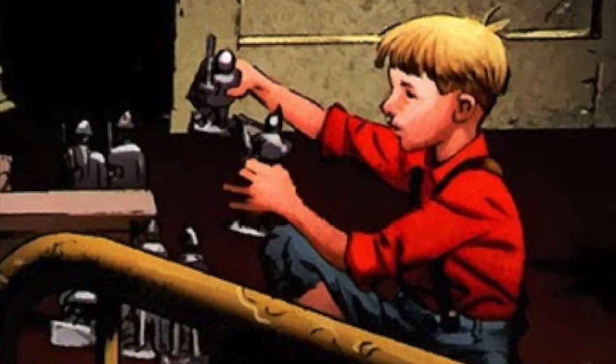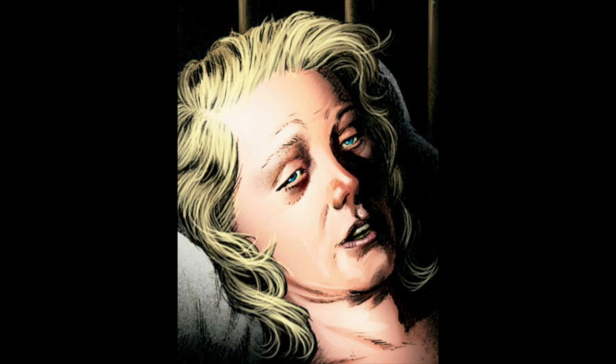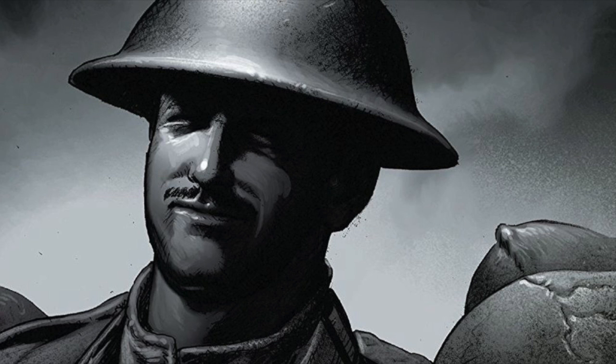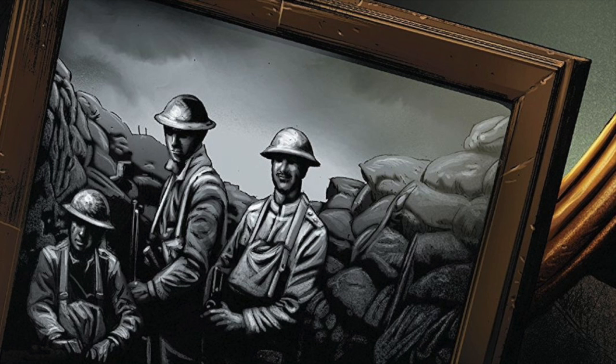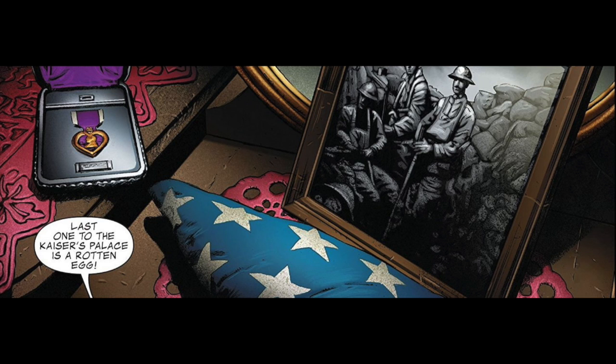Stephen Grant Rogers is born on July 4th, 1918, because of course he is, to his mother Sarah. His father Joseph was fighting in World War I and had died a few months earlier, and so Sarah has to raise Steve on her own. However, his dad being a soldier really inspires Steve as he grows up, leading to him wanting to fight for his country, but we'll get to that.